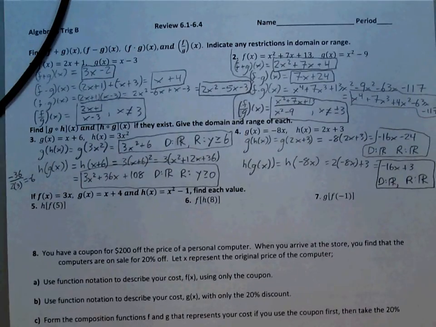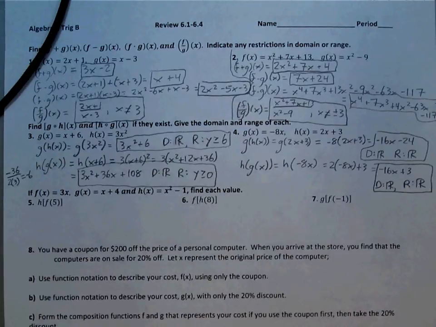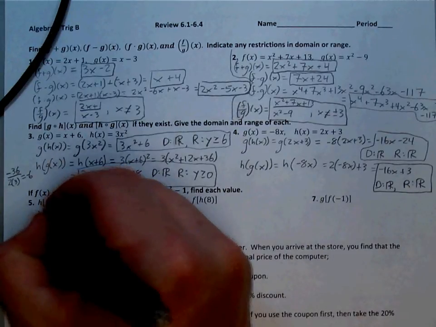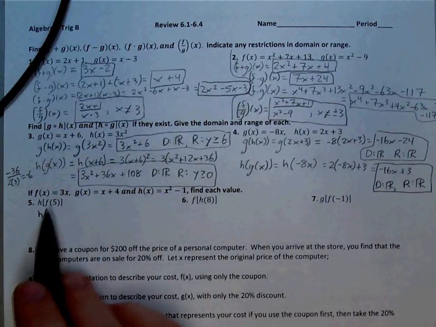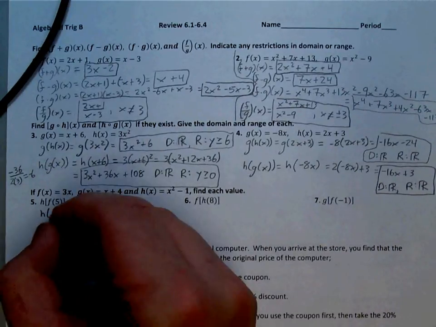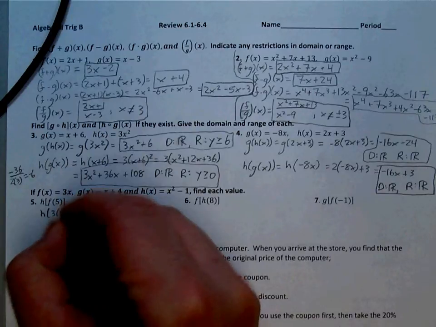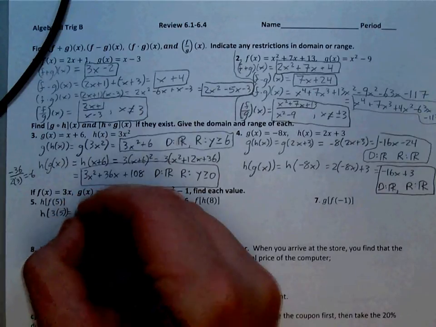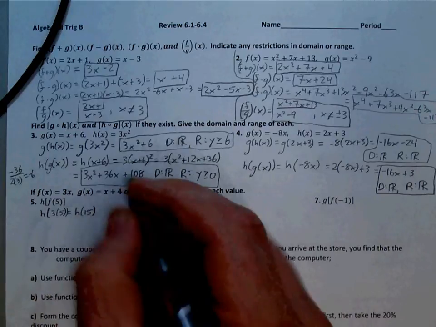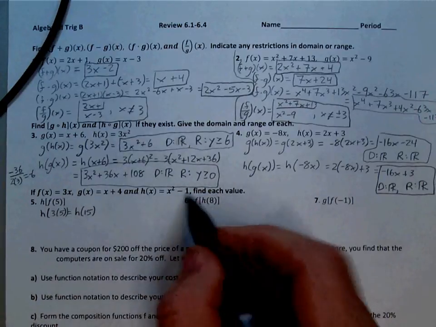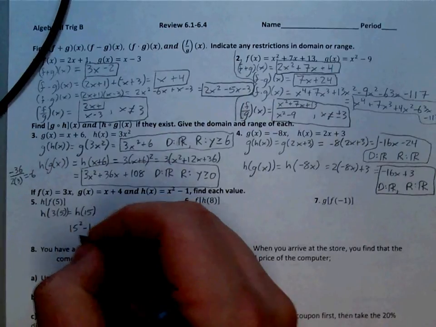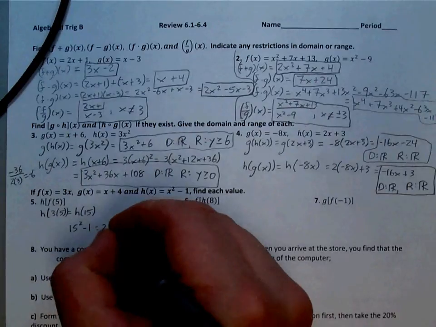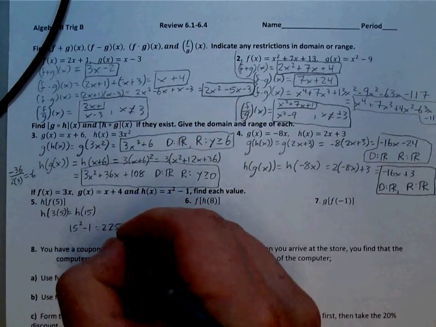So now on number 5, we start plugging numbers in. We're doing h of f of 5. If I start with f of 5, look at the f function, that's 3 times x, but in this case it's going to be 3 times 5, which is 15. So we're doing h of 15. Now look at the h function, x squared minus 1, plug in 15. So 15 squared minus 1, 15 squared is 225. So I have 225 minus 1 is 224.